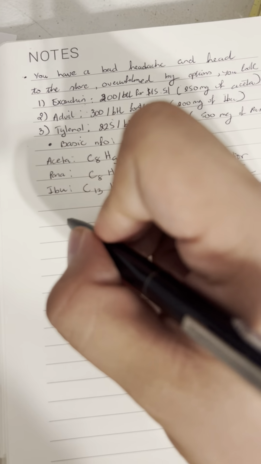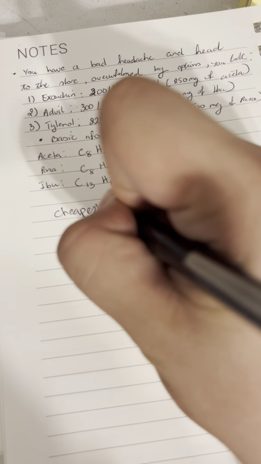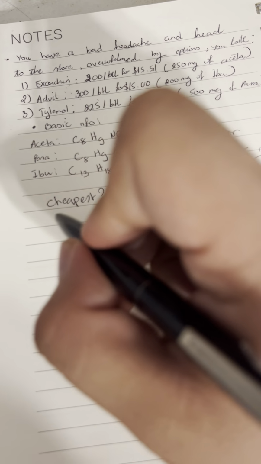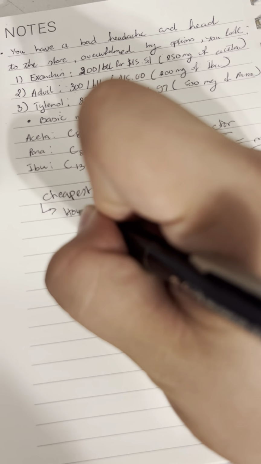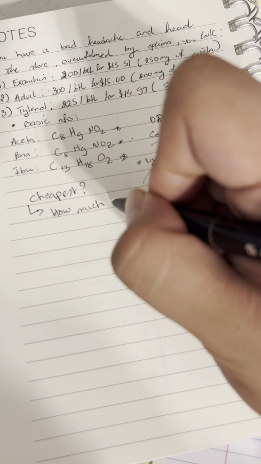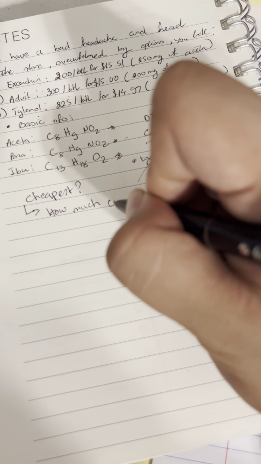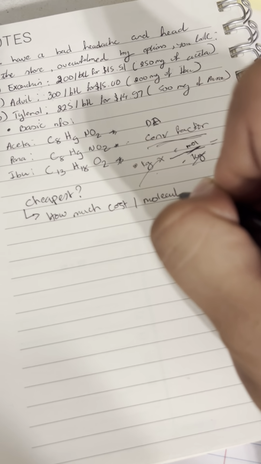The first question you ask is the cheapest option, and second is how much it costs per molecule.